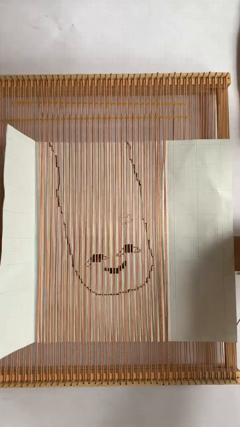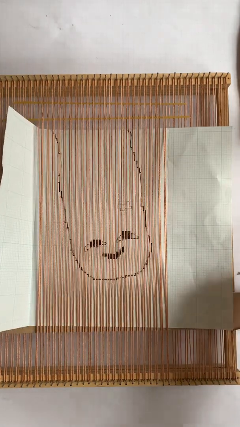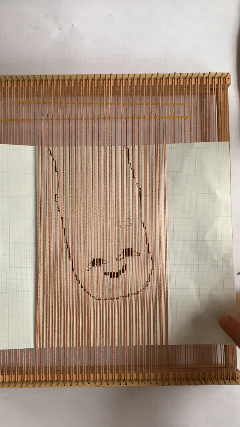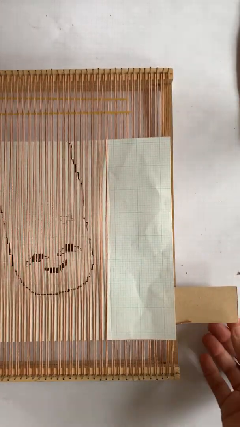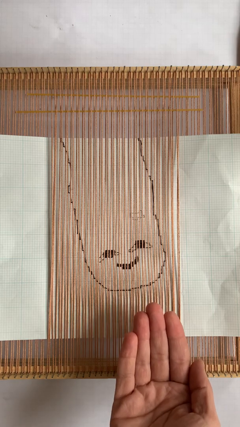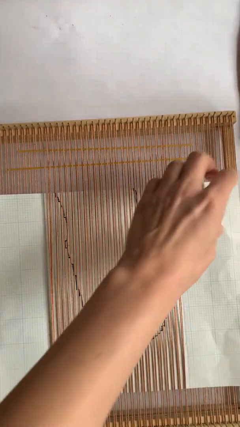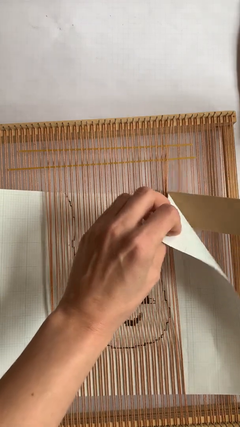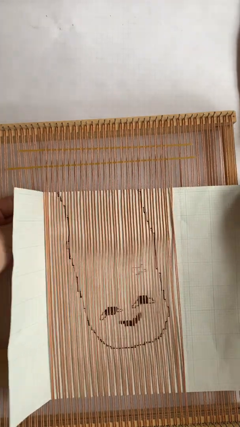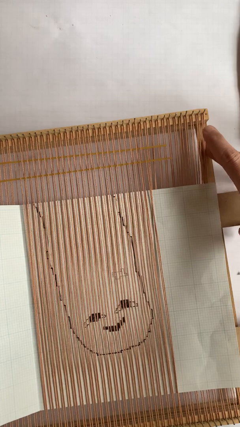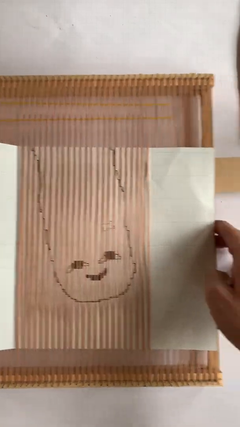So there's no weaving. You can move this up and down very easily, and you'll just place your weaving on top of it. And you can see already that it brought the bottom of that image closer to the warp. I'm going to do it one more time to stabilize the top of this picture. And then there's different things you can do.